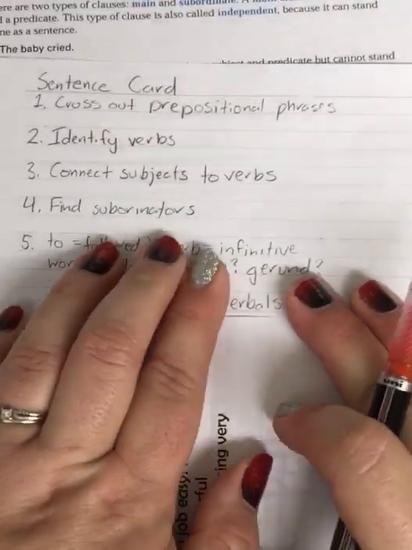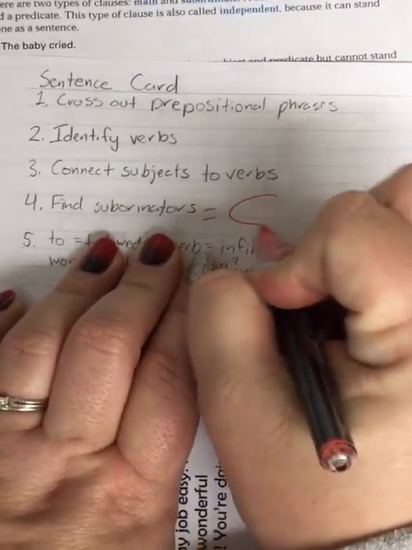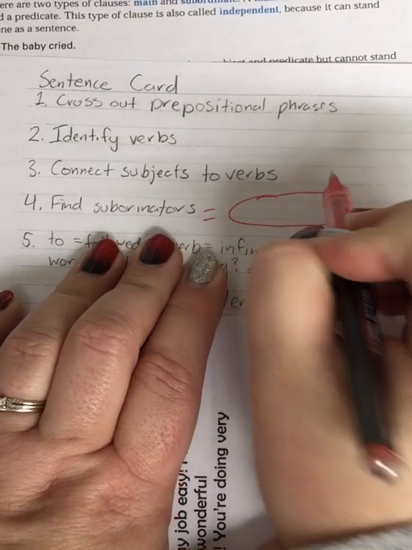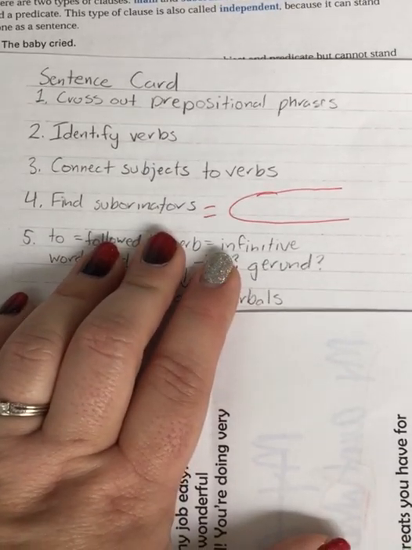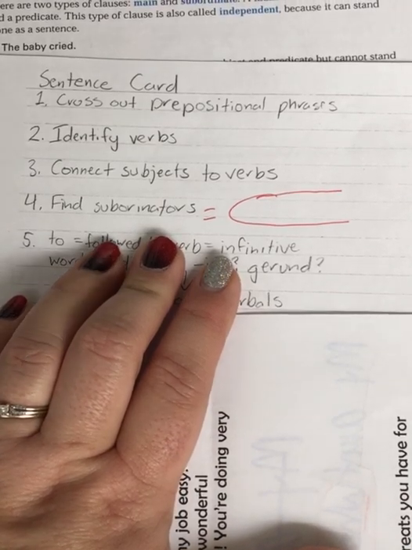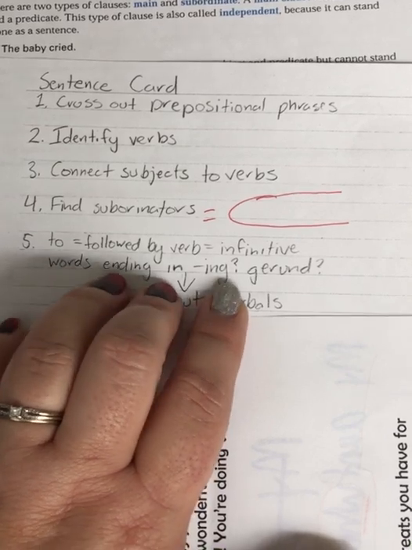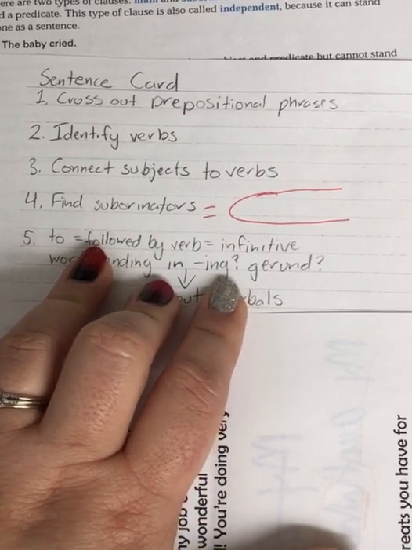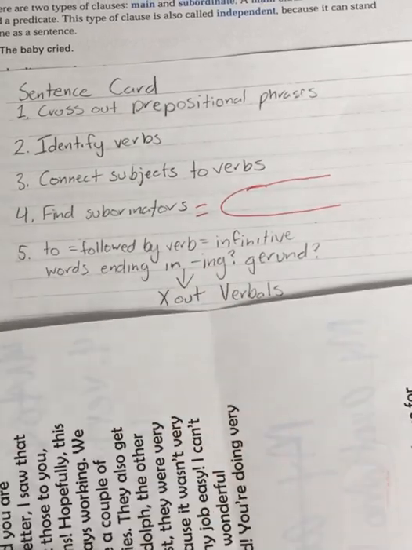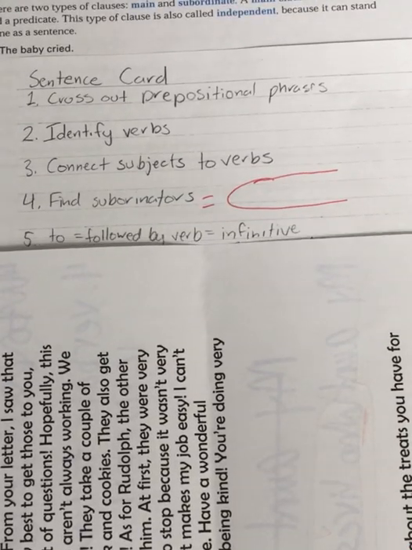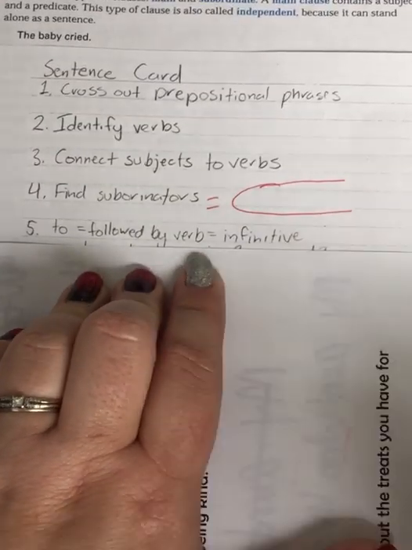Okay, find subordinators, and you can add to this equal circle. Where a subordinator is found, a circle begins. Number 5, to, equal sign. If the word to is followed by a verb, you're going to ignore it. So write to equal sign followed by verb.